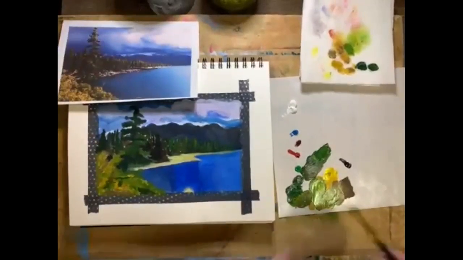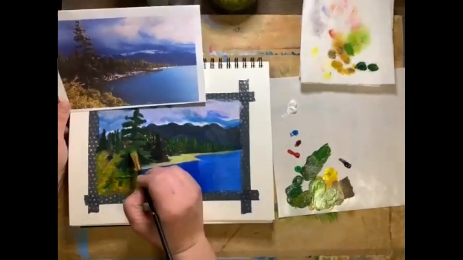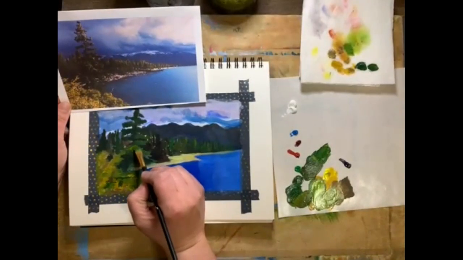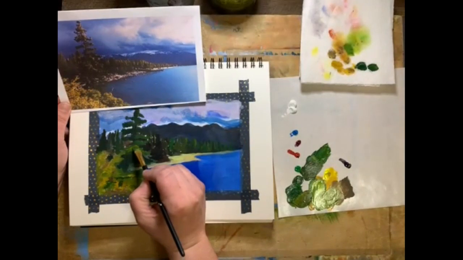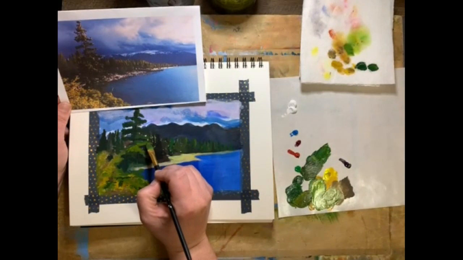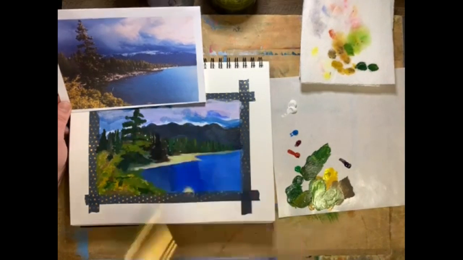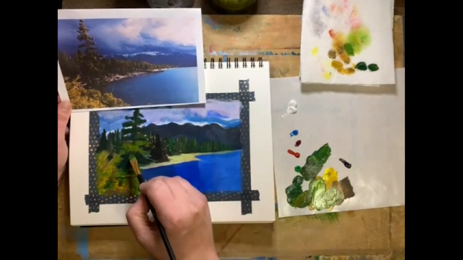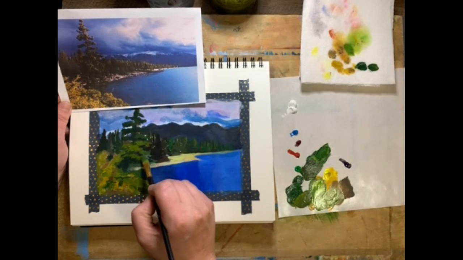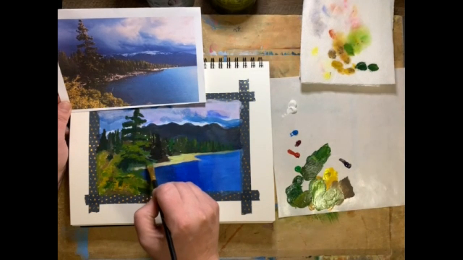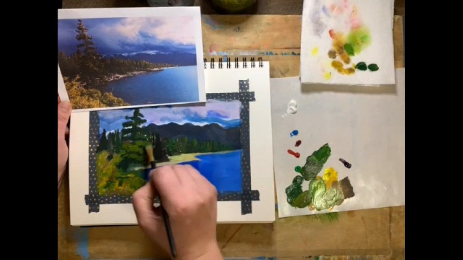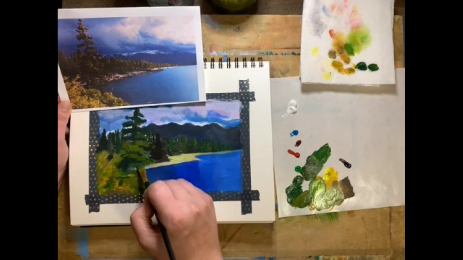I'm still working with some greens, these yellow greens, and popping in some of these little highlights where I see them. And just remember, if you can't differentiate something, don't let your mind trick you. Just try to paint what you see.